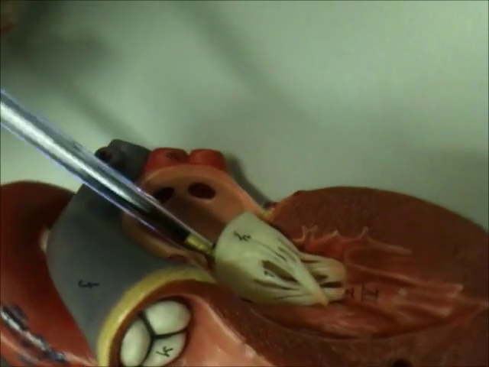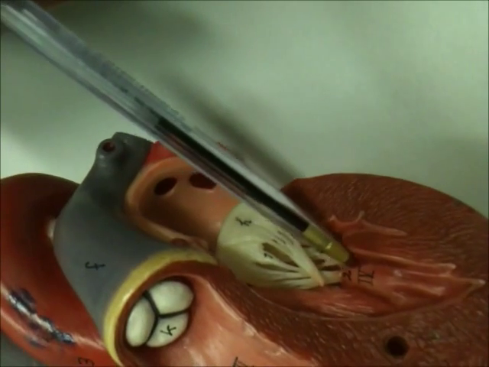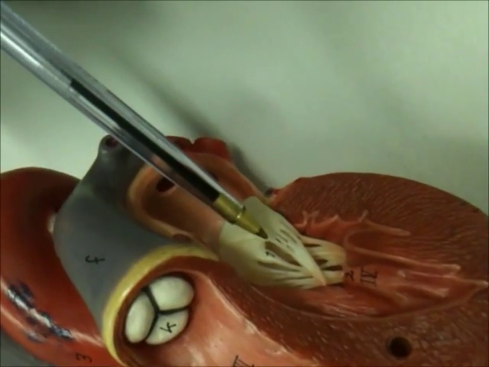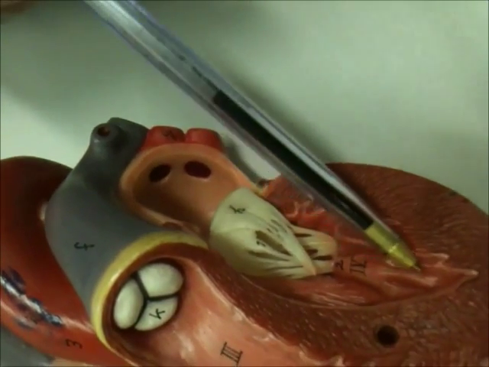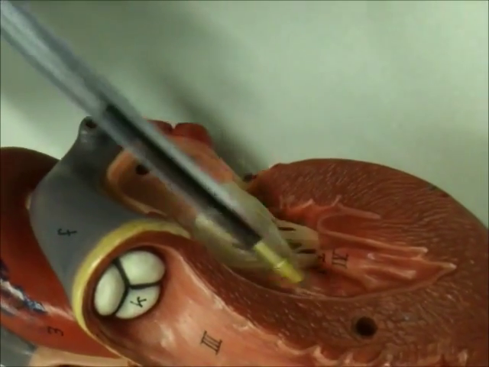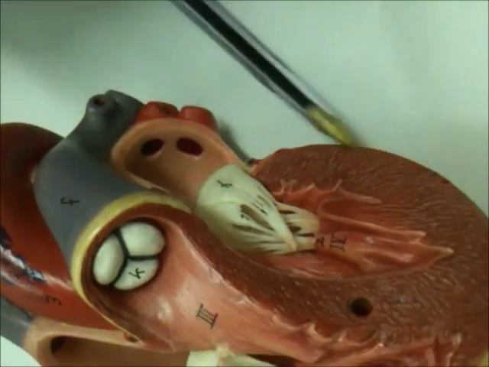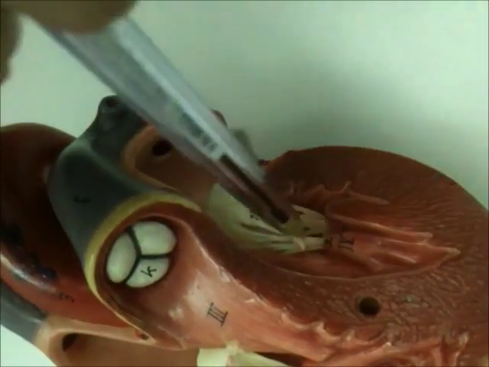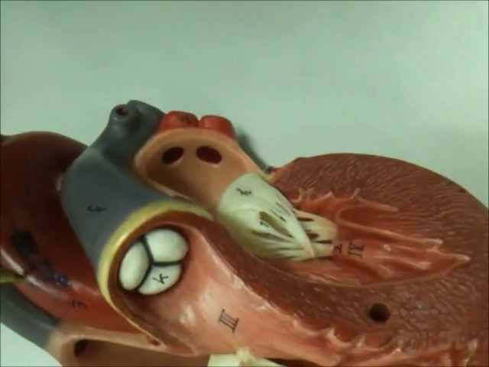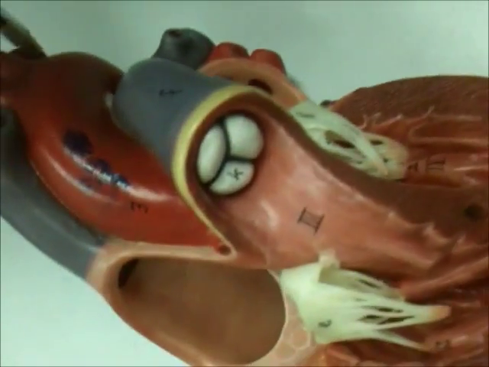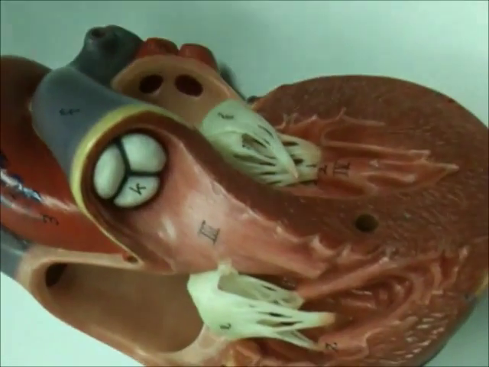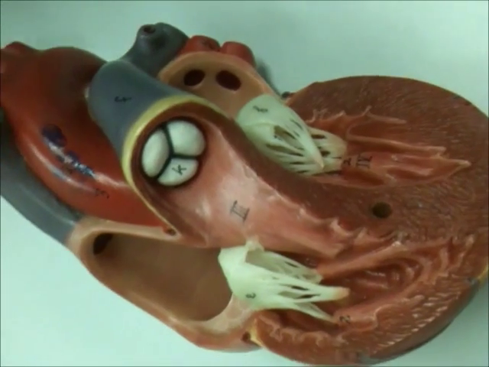And then it will go and pass through the bicuspid valve here, which is often referred to as well as the mitral valve, and pass into the left ventricle, which is the strongest ventricle, and then that will be pumped up into the aorta here, which also has the semilunar valves, which you can't see in this diagram.